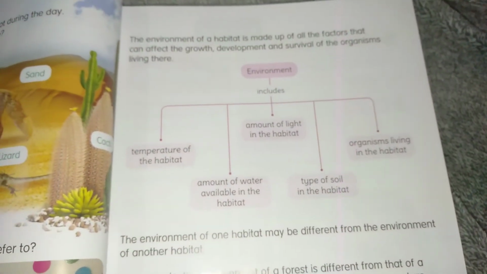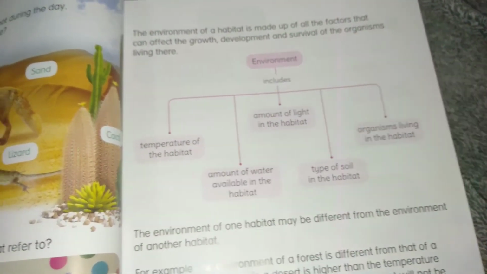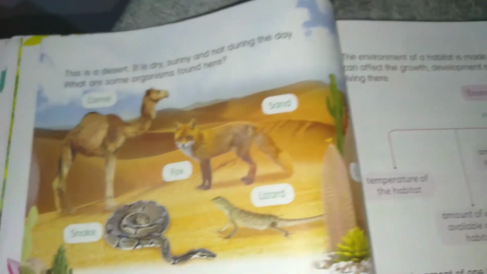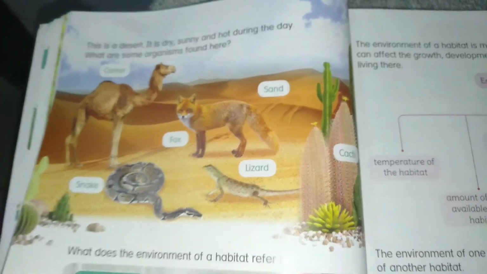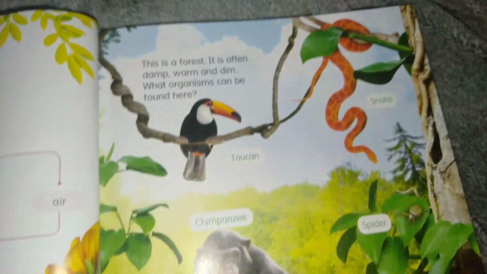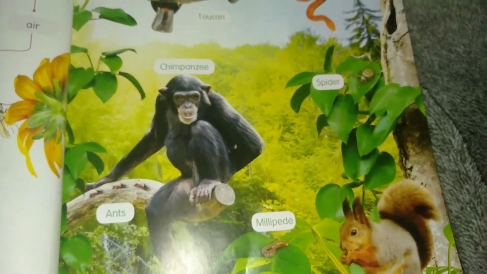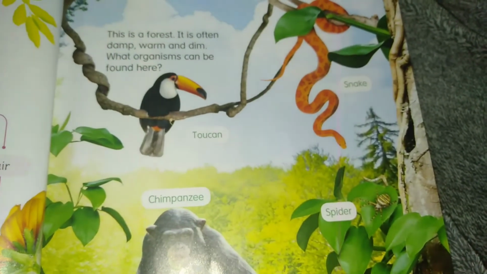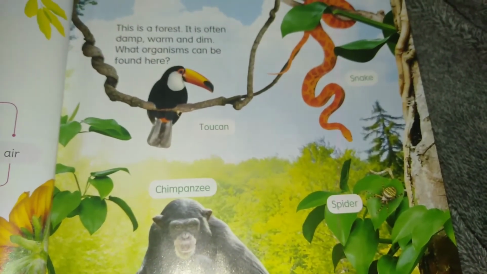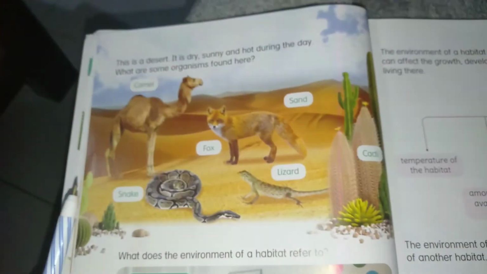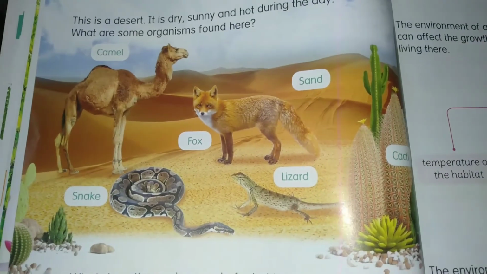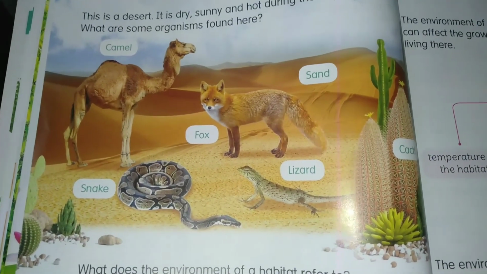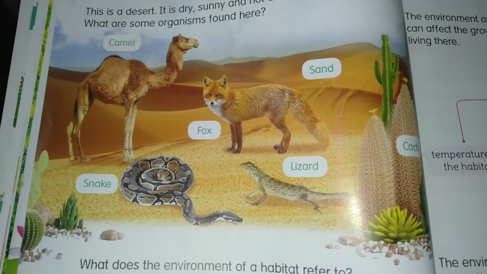Thank you so much for listening, and I want you to draw animals in the desert and animals in the forest. Just draw 3 animals from the forest and 3 animals in the desert. I want you to draw them in your science notebook.